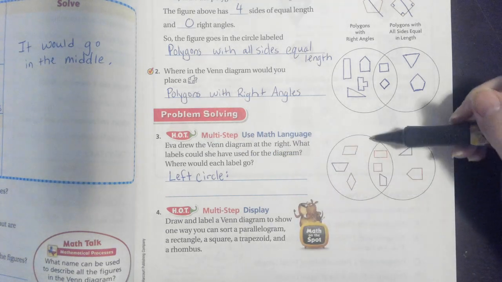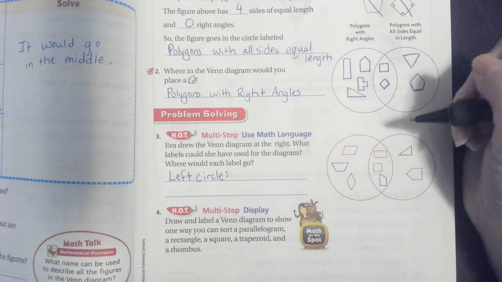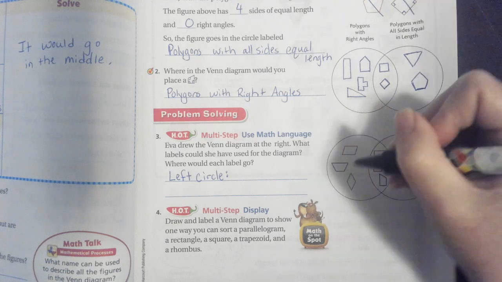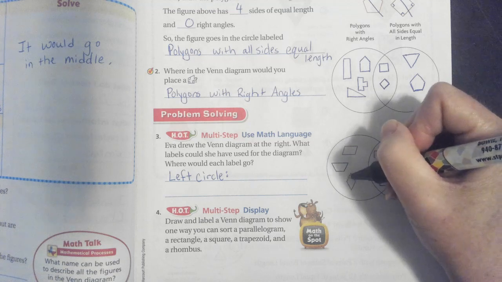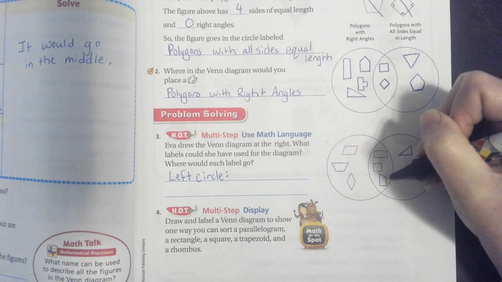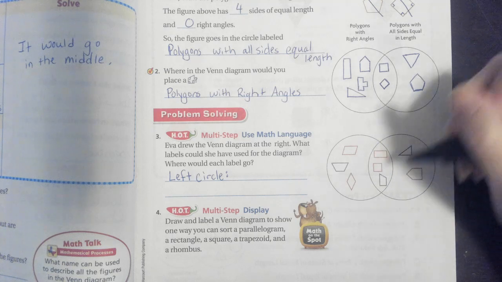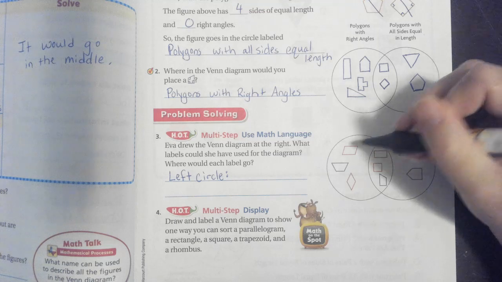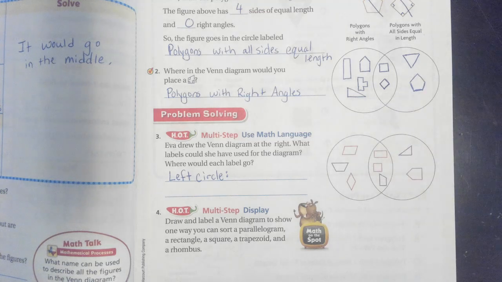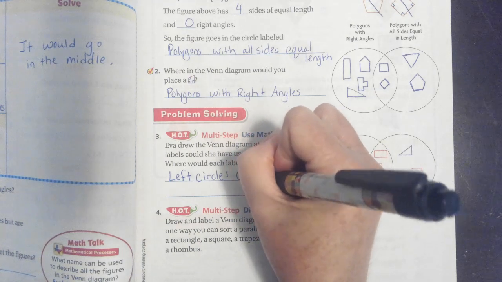Let's look at the number of sides first: 1, 2, 3, 4, 1, 2, 3, 4, and that would have to include this part right here too. Everything that's in this circle has 4 sides. And we call polygons with 4 sides quadrilaterals.